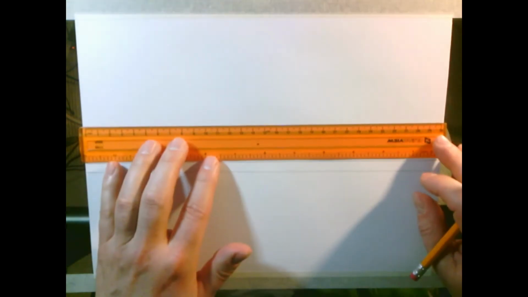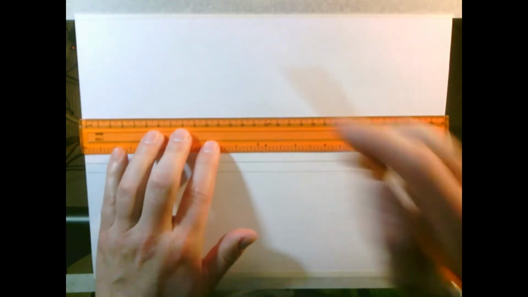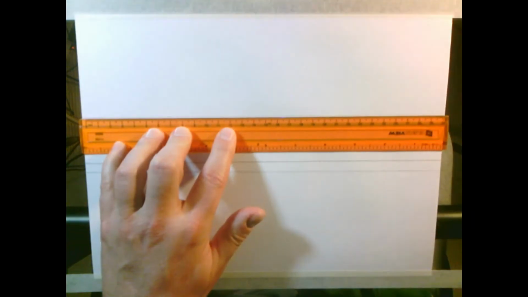What I'm going to do right now is put a couple extra lines above that street line. This is going to kind of represent the sidewalk. We'll change it a little bit later, but this is the line that all of our buildings are going to go to.